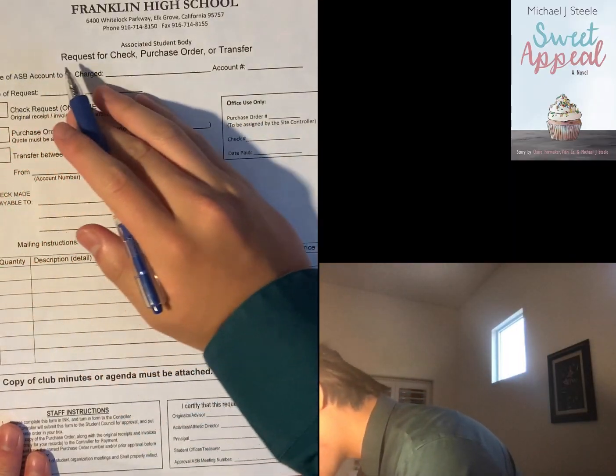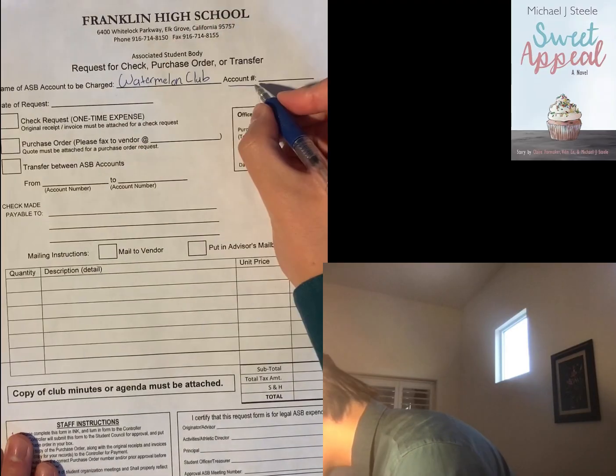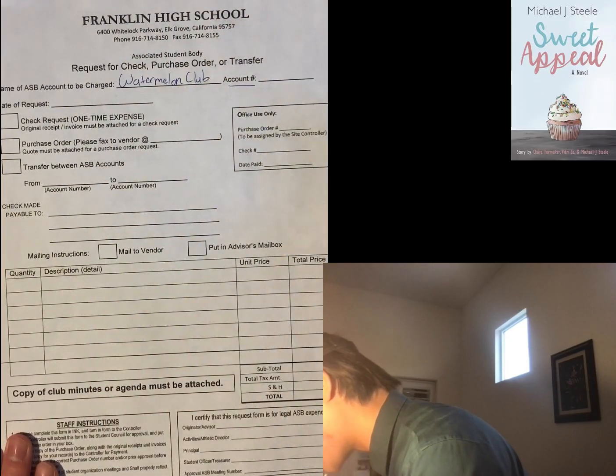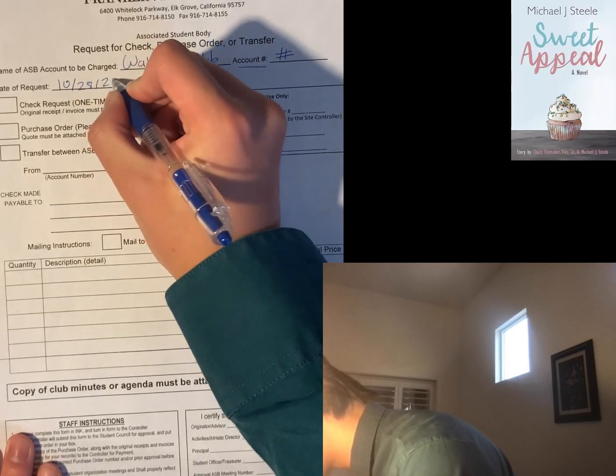So this is the form. It's going to ask you the name of your ASB account to be charged. I'm just going to put mine down as an example, but keep in mind this is supposed to be your club or organization. Right here, it's going to ask for your account number. Every single club and organization has an account number. Date of request is the day that you're going to be turning the form in. So I'll say October 28th, 2025.